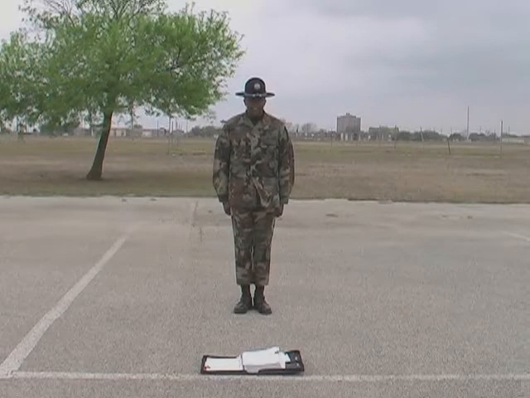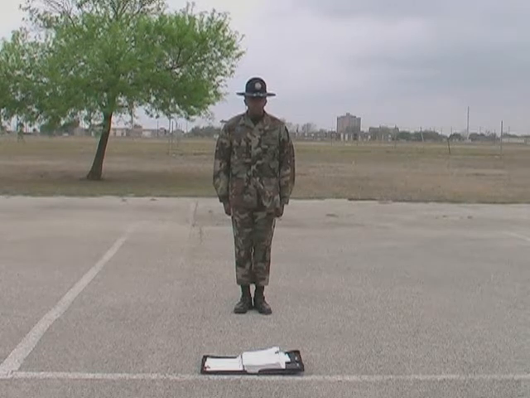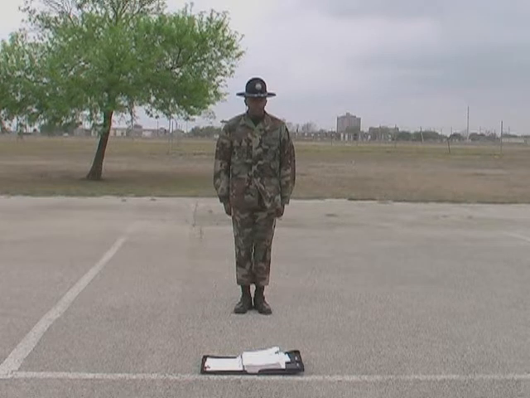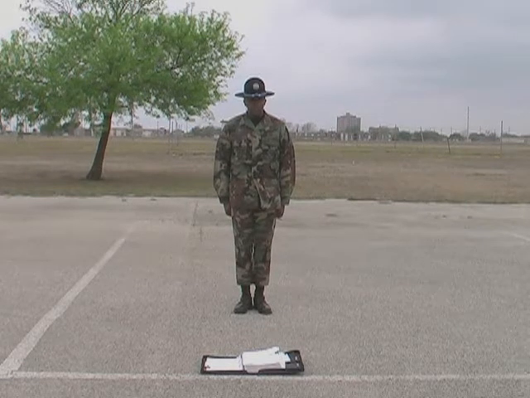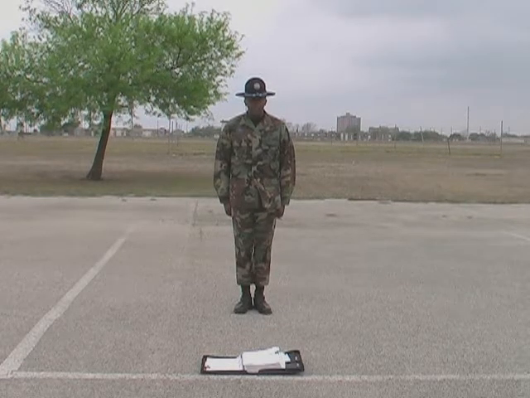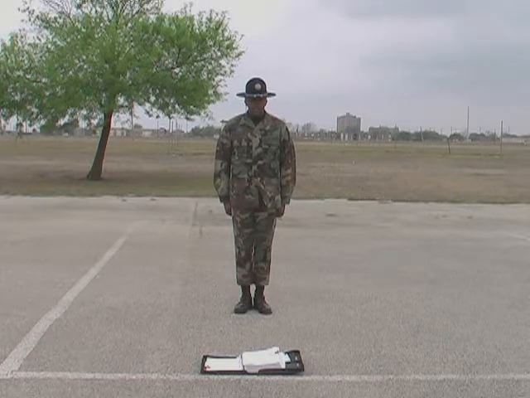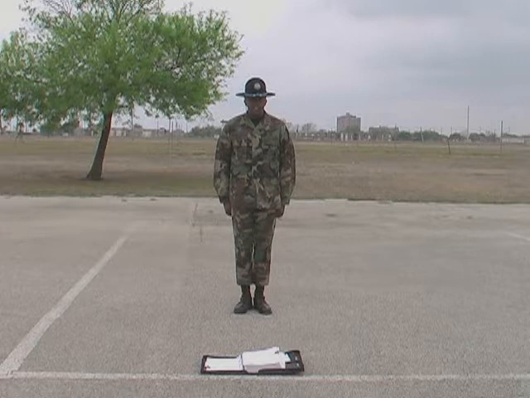The commands that you will receive to close the ranks are "Close ranks" and "March." Close ranks is a preparatory command. Upon hearing the preparatory command of close ranks, the entire flight will take no action, but mentally prepare themselves for the drill movement. On march, the guidon bearer and first element will stand fast.